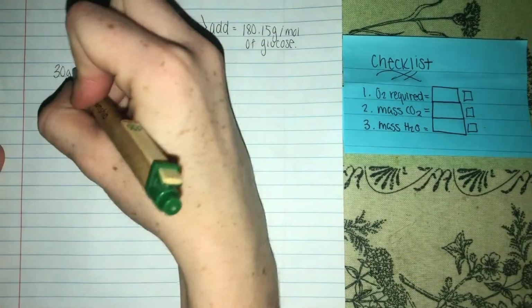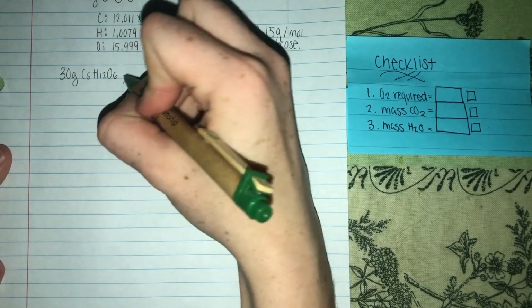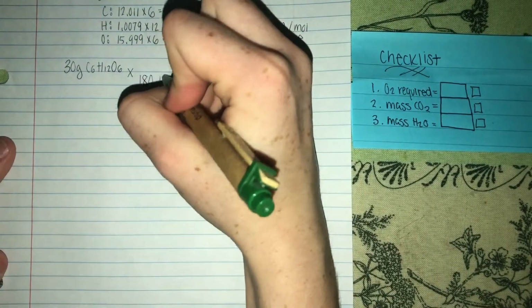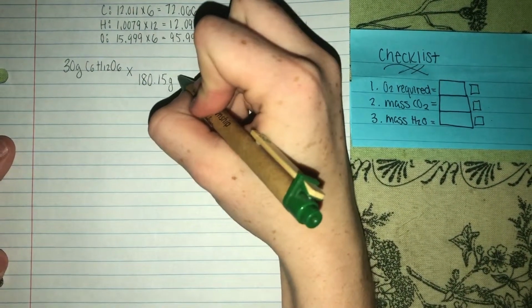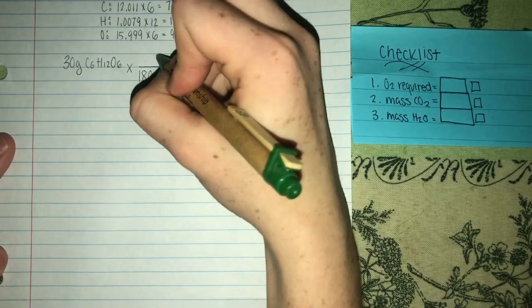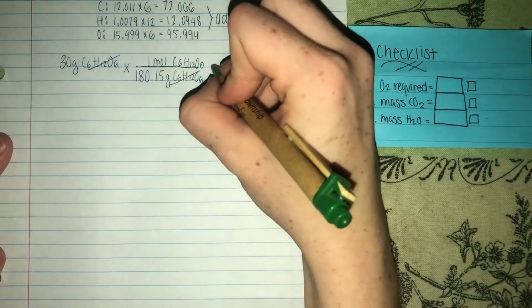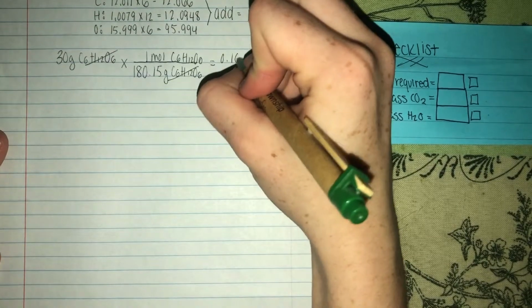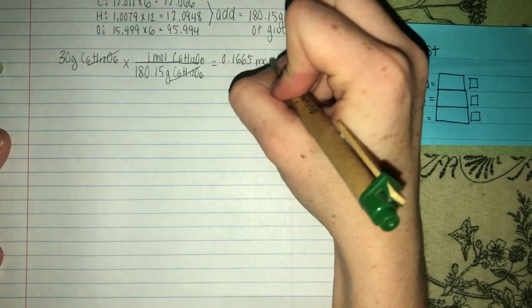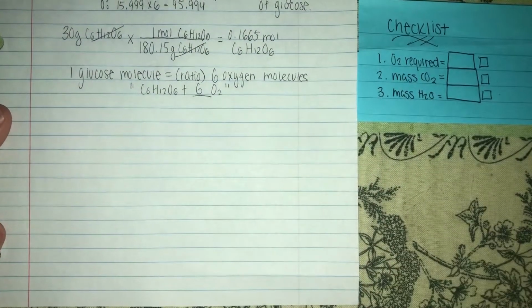Now that we found the molar mass of glucose, we can set up a conversion where we have 30 grams of the glucose that was given in the equation times, in the denominator, the molar mass of glucose, which is equivalent to 1 mole of glucose. Now we can cross out the common grams of glucose, and it leaves us with moles of glucose. Using the mole ratio, we know that 1 glucose molecule is equivalent to 6 moles of oxygen gas.